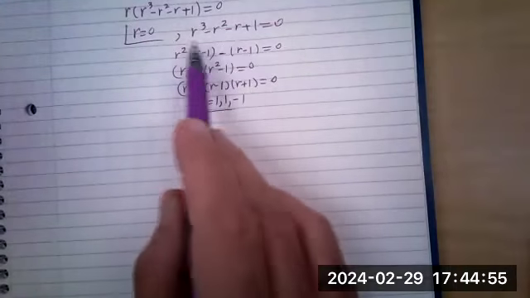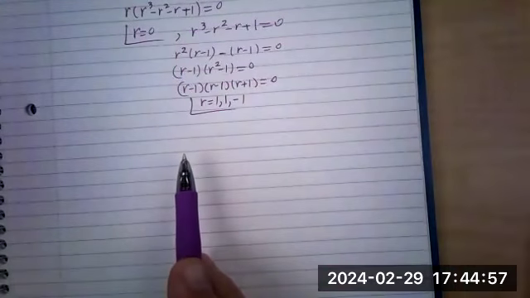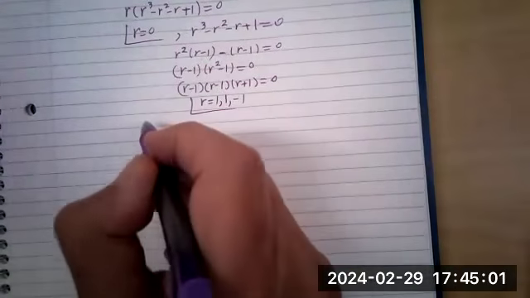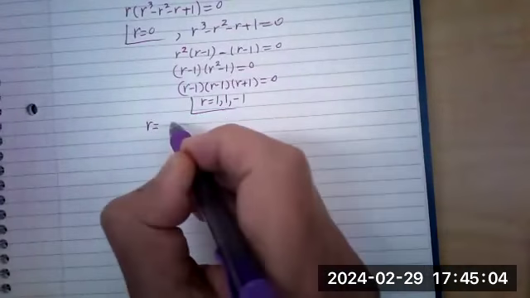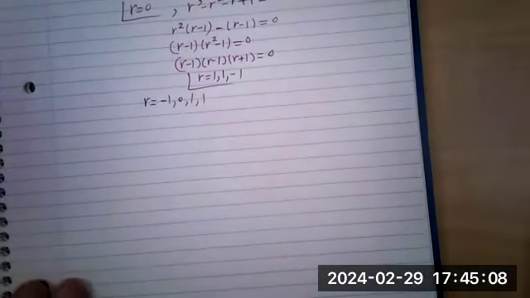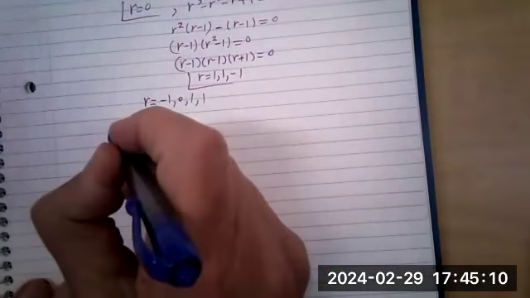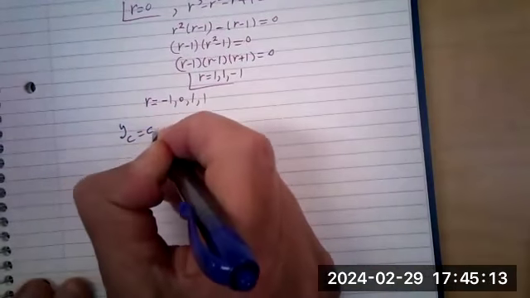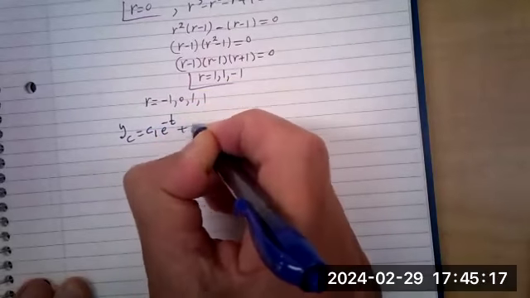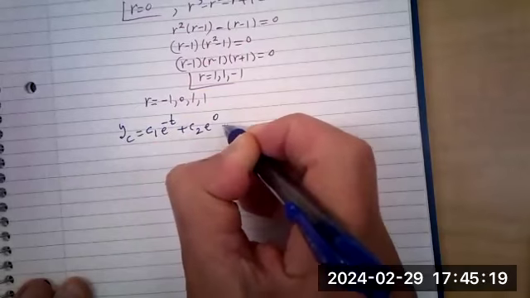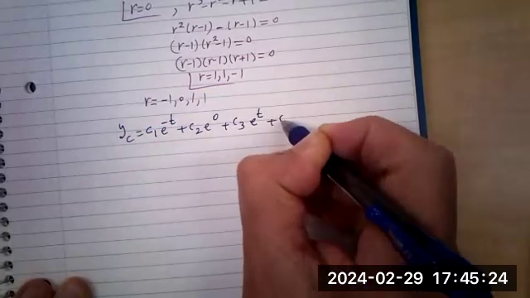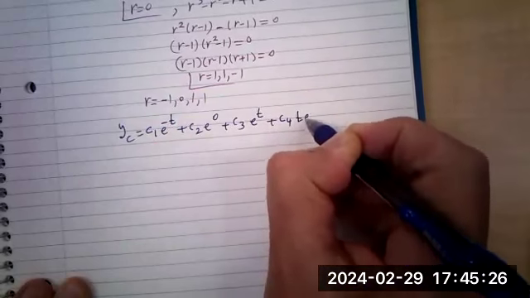I factor out this. The signs are all nice, but if it was something like plus, that would be better, but this is what it is. So this is it: negative 1, 0, 1, 1. So get the solution, yc. It's going to be c1 e to the negative t, c2 e to the 0, c3 e to the t, and c4 t e to the t.